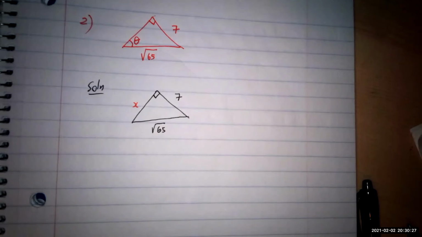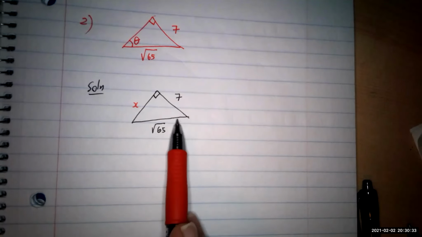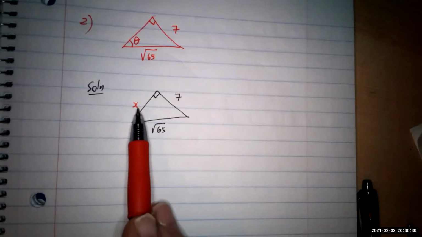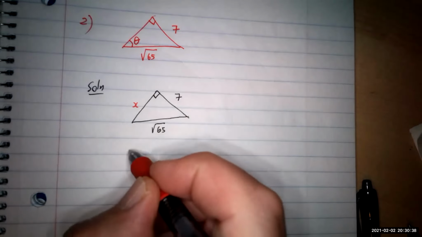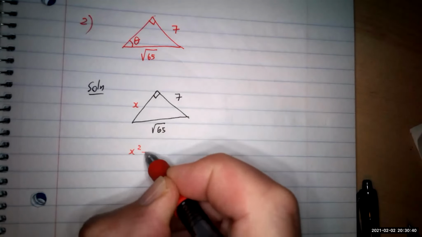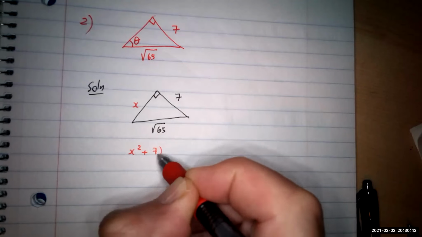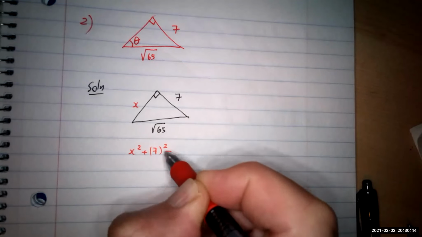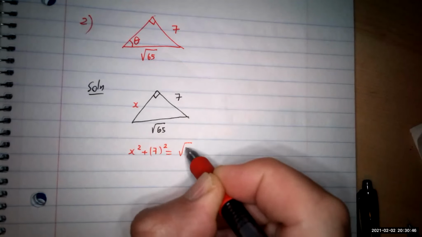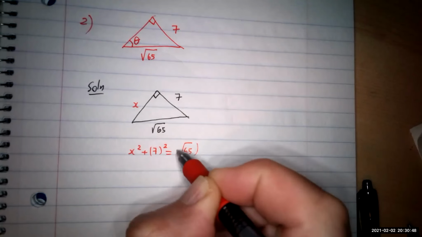So carefully write your Pythagorean identity. Okay, this is the hypotenuse. So the sum of the squares of the other two, which is going to be x squared plus 7 squared, equal to the radical 65 squared.